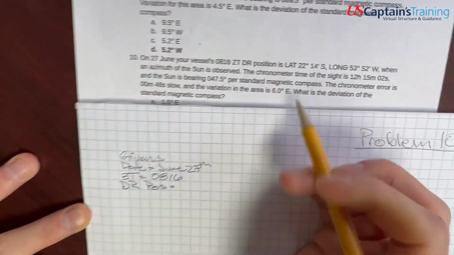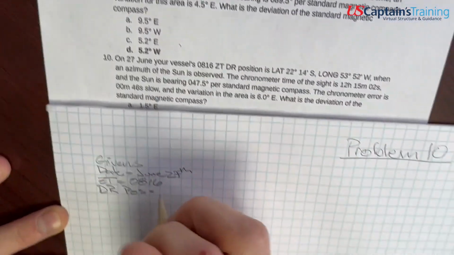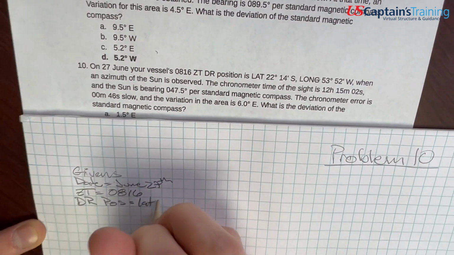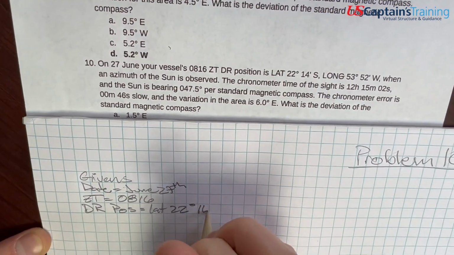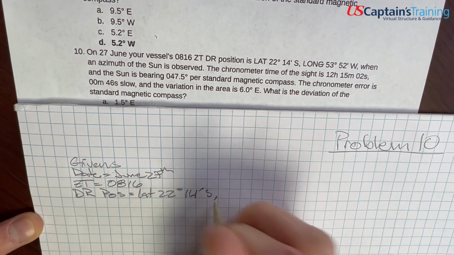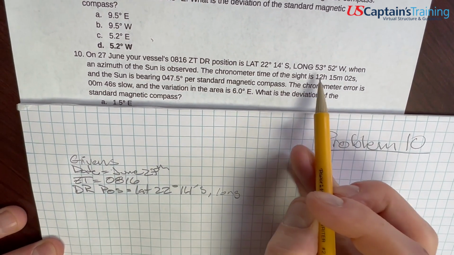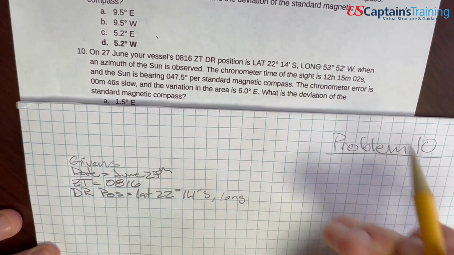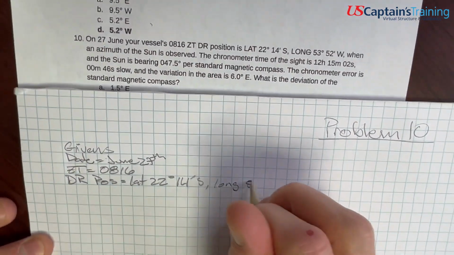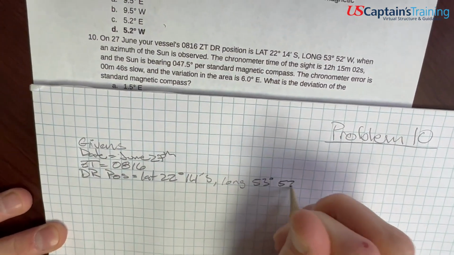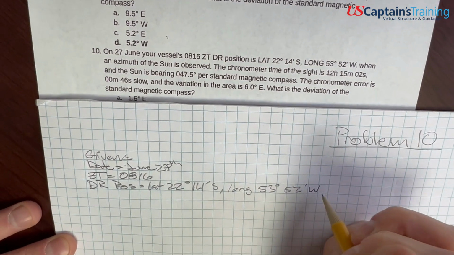DR position is equal to latitude 22 degrees 14 minutes south, longitude is equal to 53 degrees 52 minutes west.